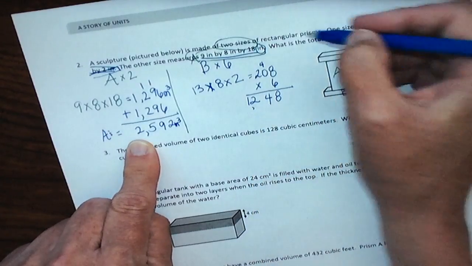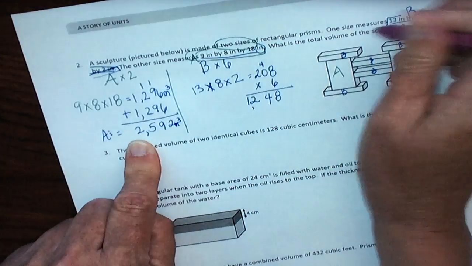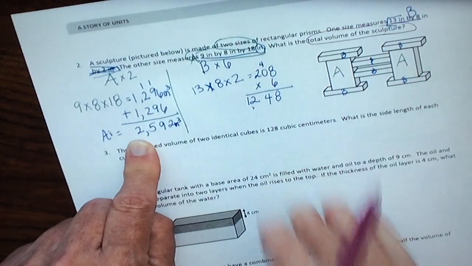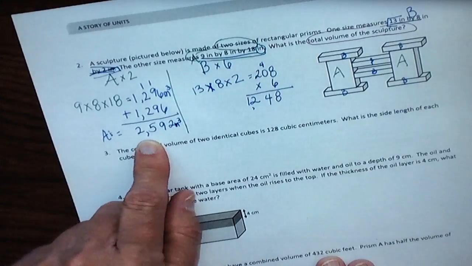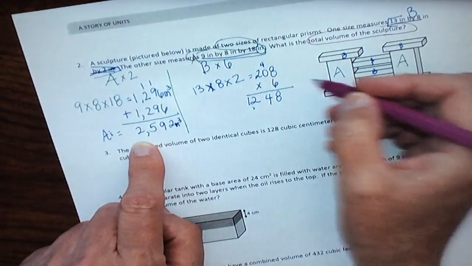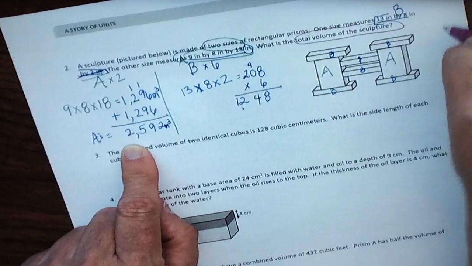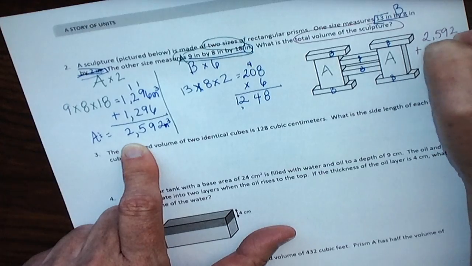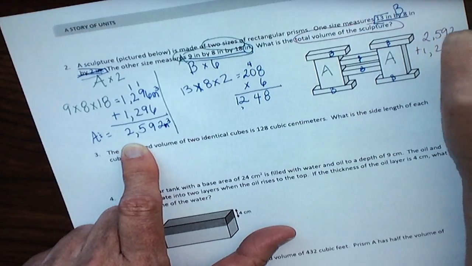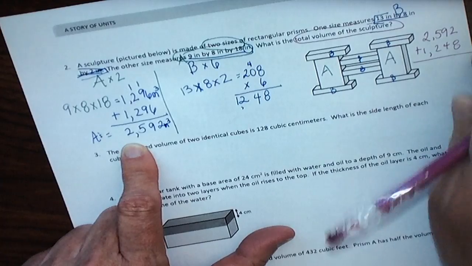They want to know the total volume of this sculpture. So what do I have to do? Did you say add those 2 up? You are right. So I'm going to probably do my work over here. I'm going to say 2,592 plus 1,248.